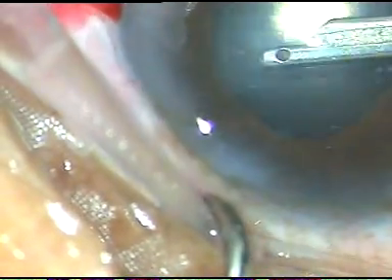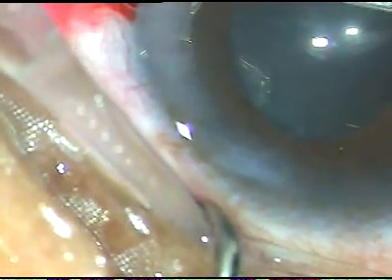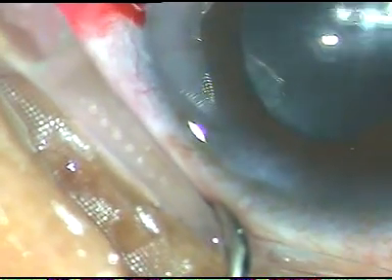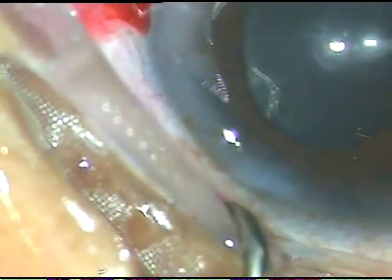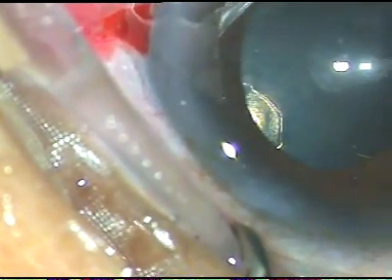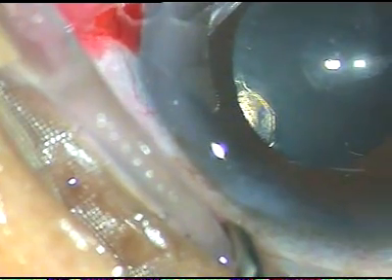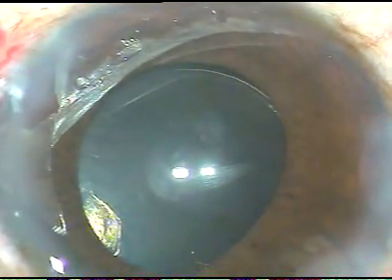That's it. The case is nicely done. Now, the capsulorhexis was done by a trainee fellow. She didn't stain the anterior capsule properly. She could not see properly, but still she tried to do. This should not happen. We must do what we can see.